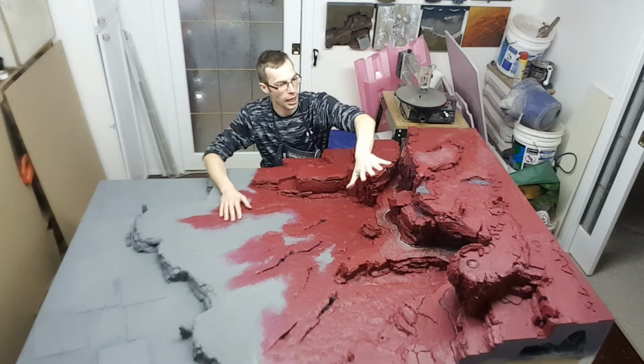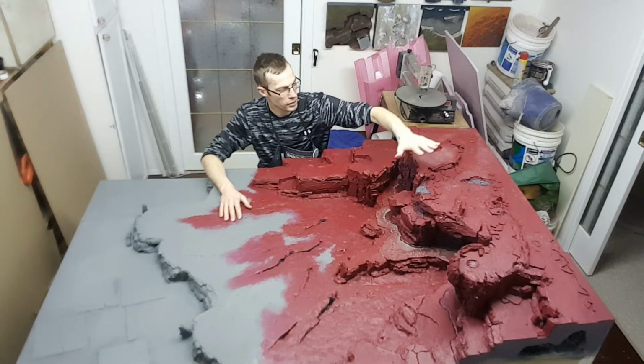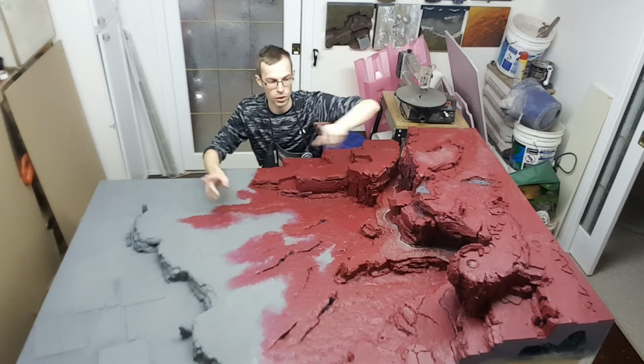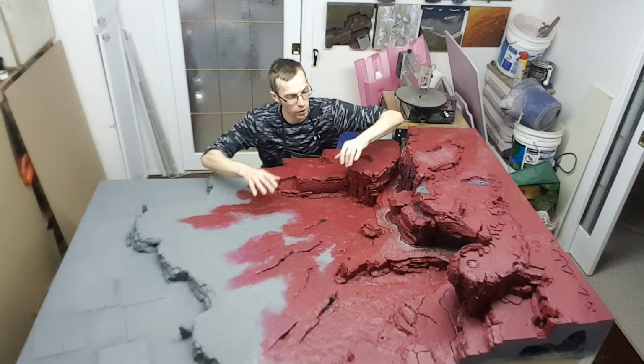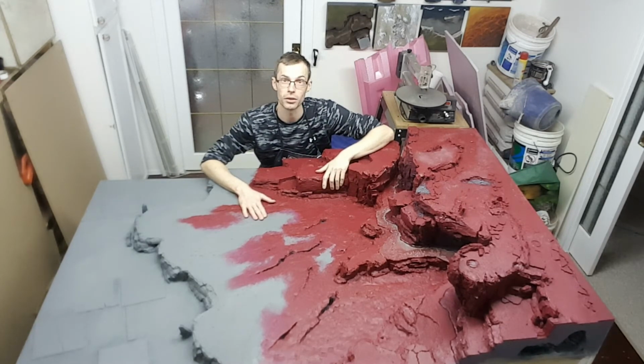But right now, the next step is the middle tones, the grays on there, and it's actually going to be the same color gray that's on here, so it's going to tie the two together. Even though they're fighting each other, they're still a little bit tied together. So I'll show you how that looks when we get there.